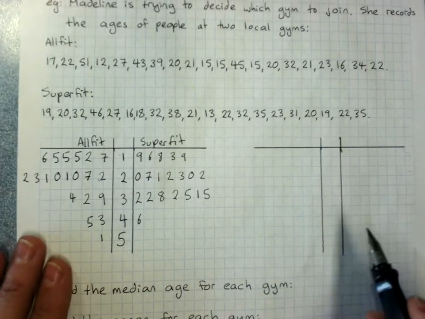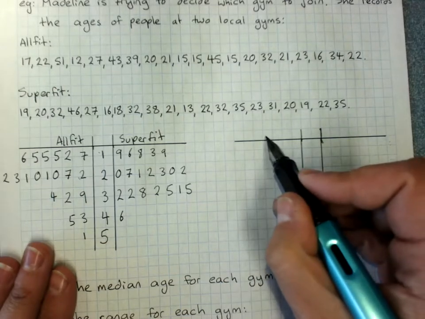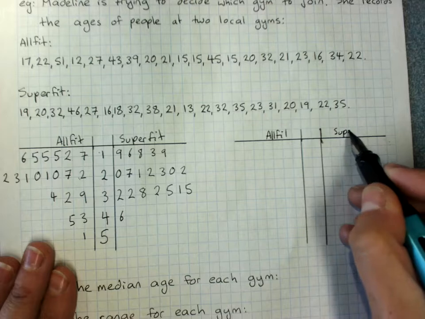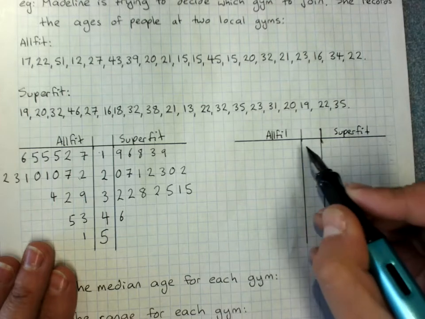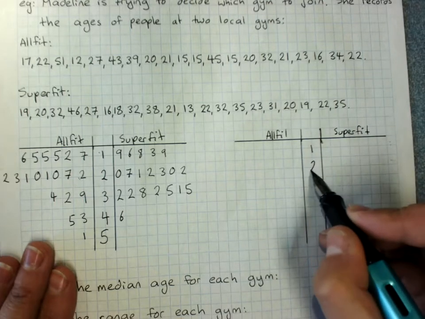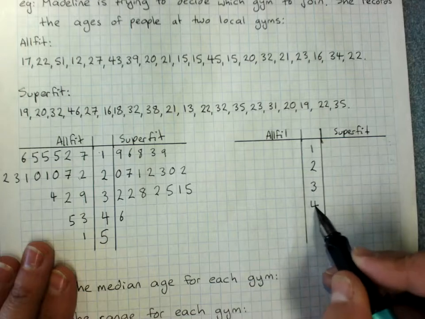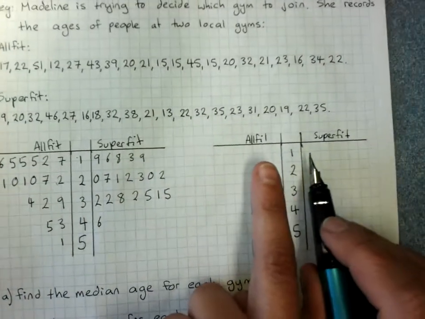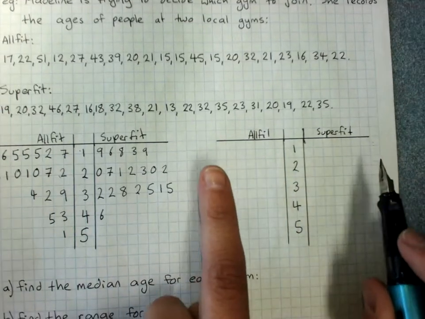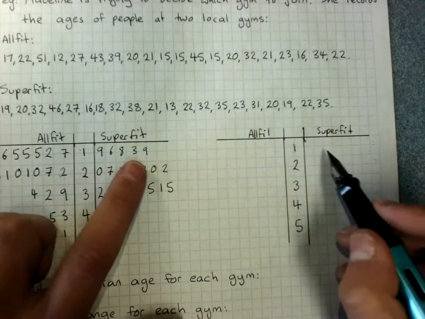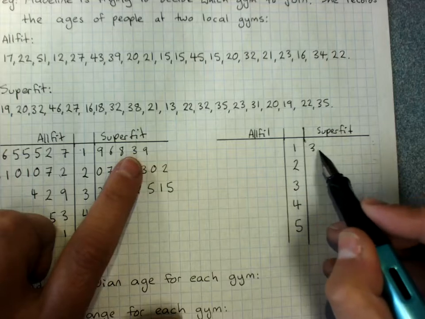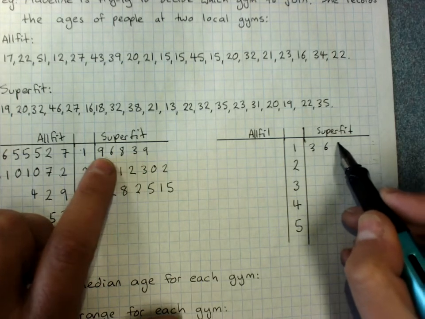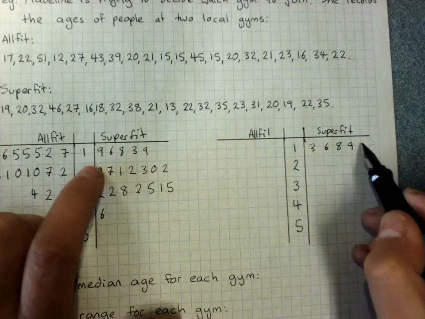We put our ordered stem and leaf plot, the same headings, AllFit and SuperFit. The same stems, 1, 2, 3, 4, 5. And we put each of our rows in order, working out. So I'm going to start with SuperFit because that's the easy one. 3, 6, 8, and 2 9s.